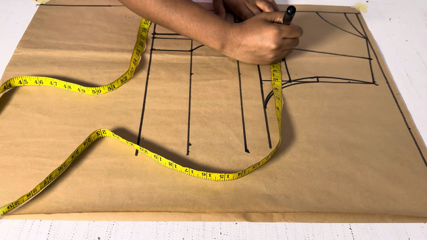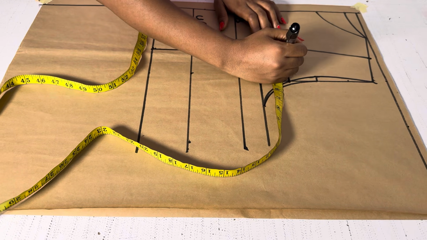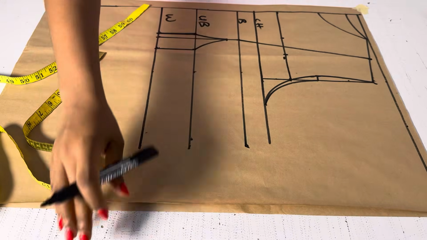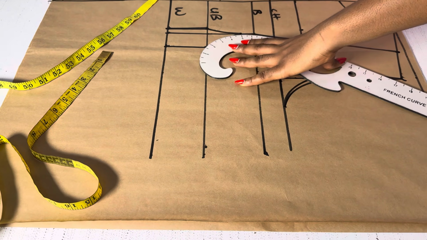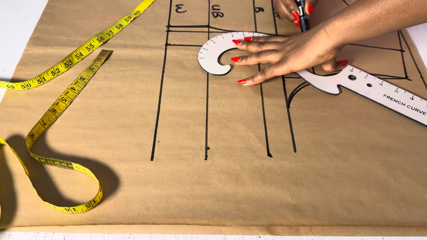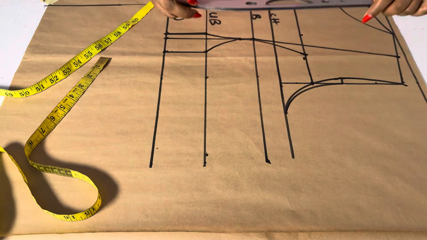On that 2 inches above the chest point, by that line, the shoulder dart line, I'm going to come out 1 inch on both sides for the bust tightening and connect back with my French curve, as you can see in the video.